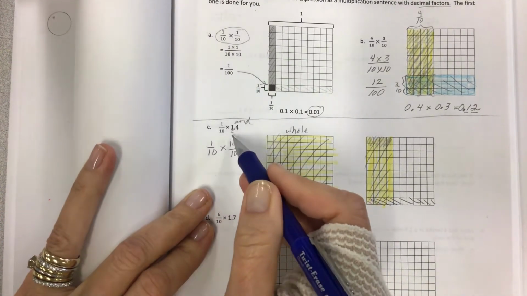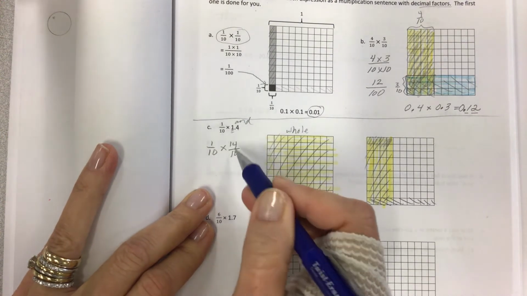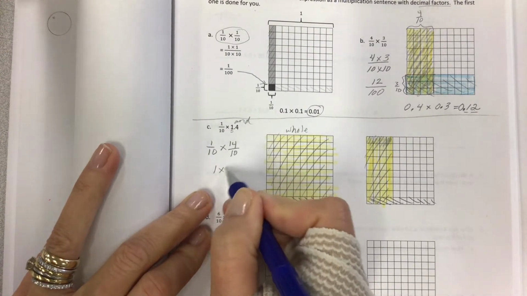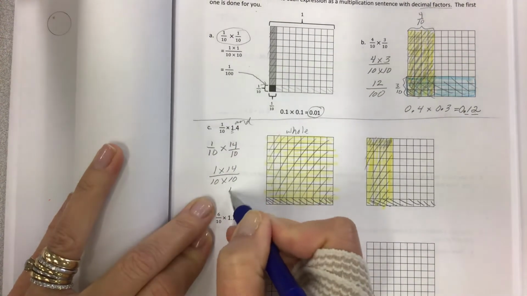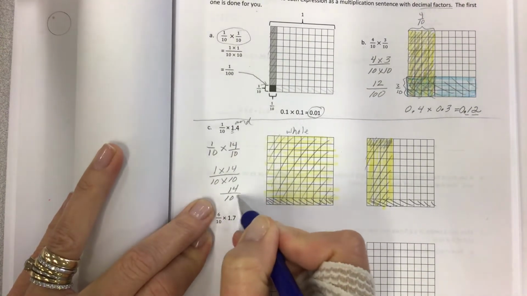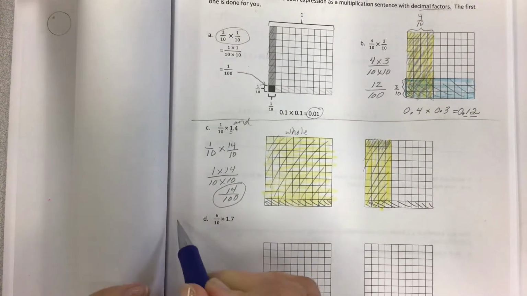Yes, you could. And then 10 times 1 is 10, plus 4 is 14, and then 14 over 10. So 1 times 14 over 10 times 10 gives you 14 hundredths. Now that's your fractional answer, but what does this look like?